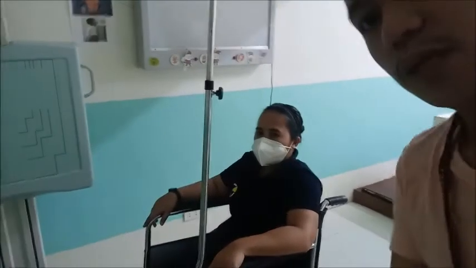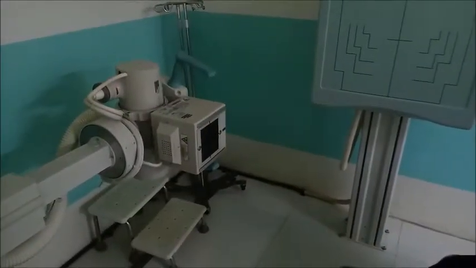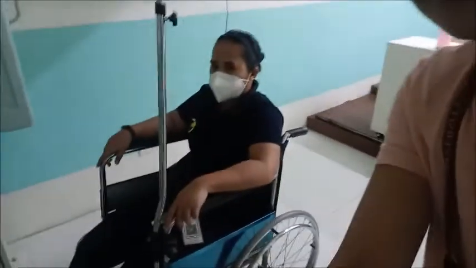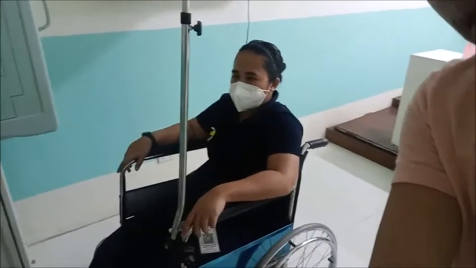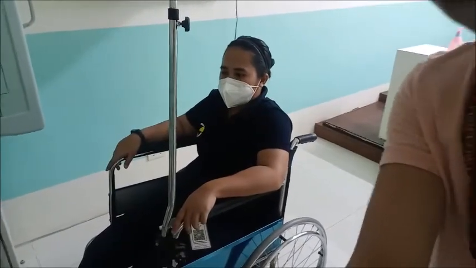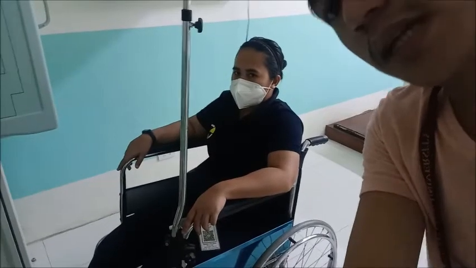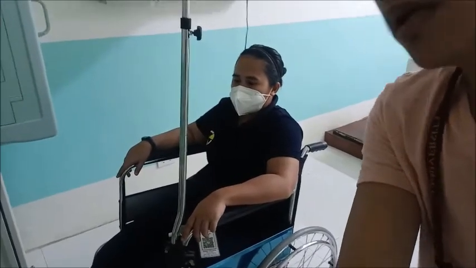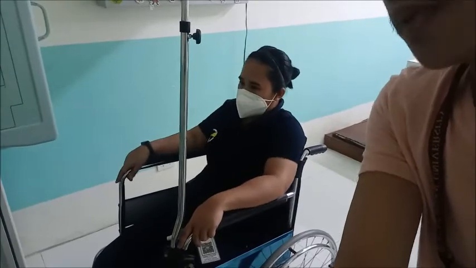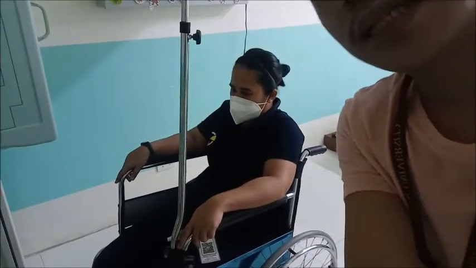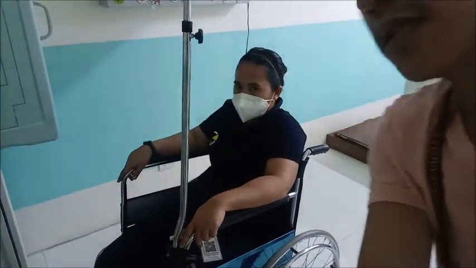Okay, so dili katindog atong patient. So what to do? Modify the position of your tube. We cannot do the PA exam, so do the AP. So parehas naman gihapon na sila examination, parehas na sila images, except that the entrance and exit of the central ray is reversed.